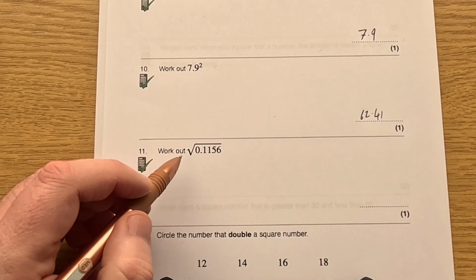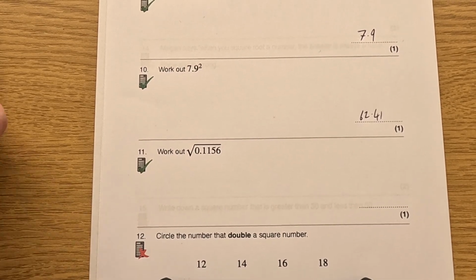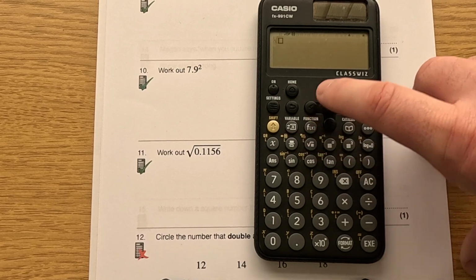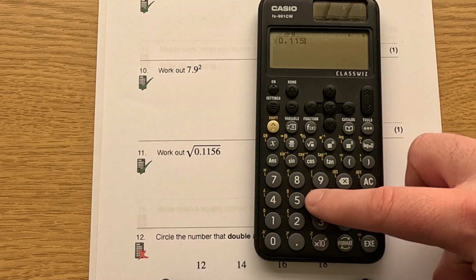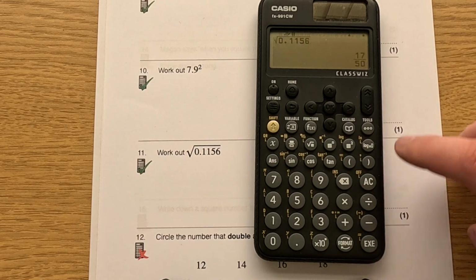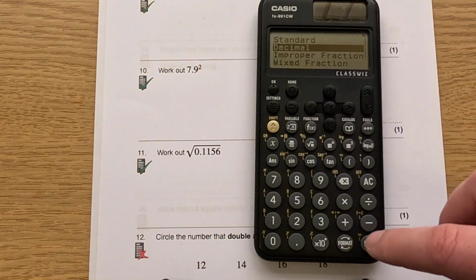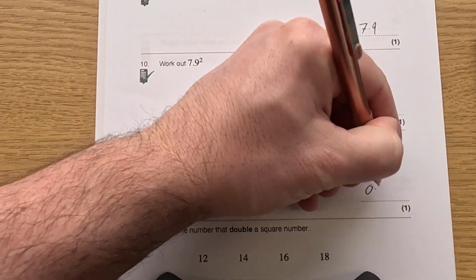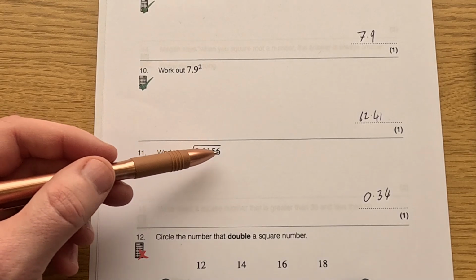Okay, so question number 11, we've been asked to work out the square root of 0.1156. So let's get our calculator, press the square root button, so this button here, and as you can see on our display, we've got the square root of 0.1156 shown. Press equals. It comes up as 17 over 50, so we press format, press down, decimal, equals 0.34. So the answer would be 0.34, because 0.34 multiplied by 0.34 would be 0.1156.